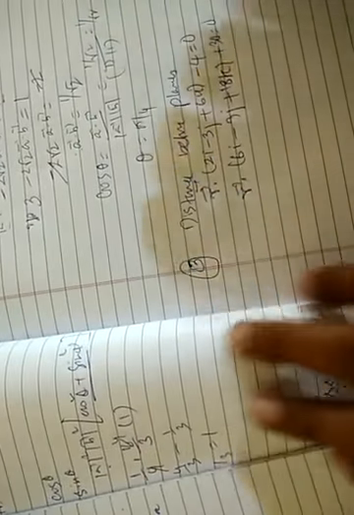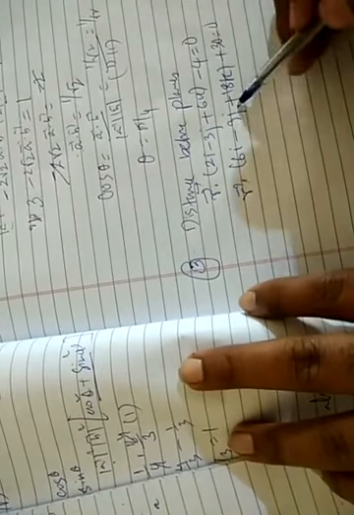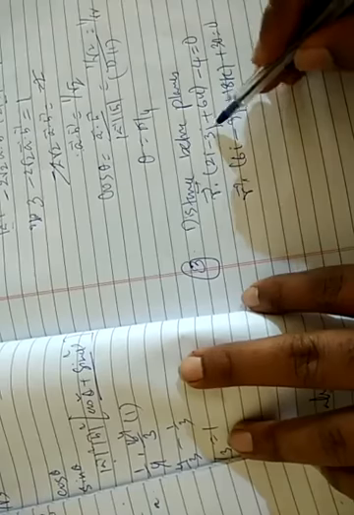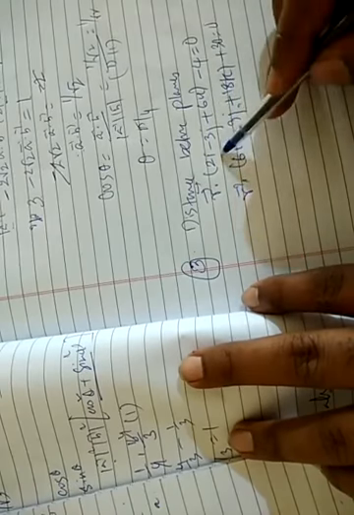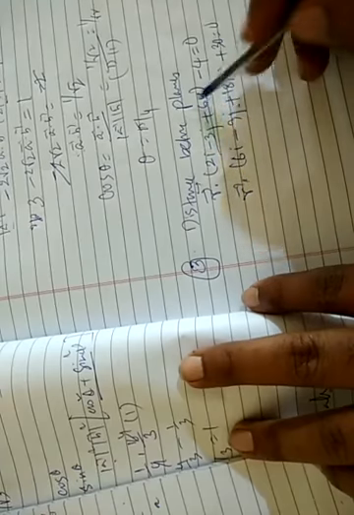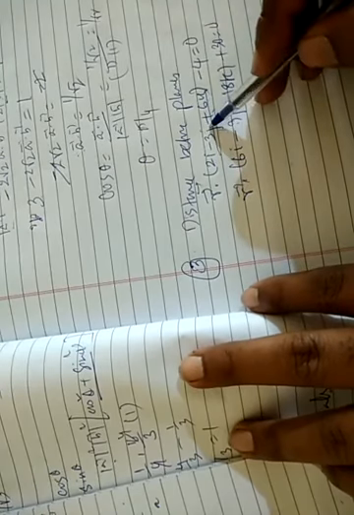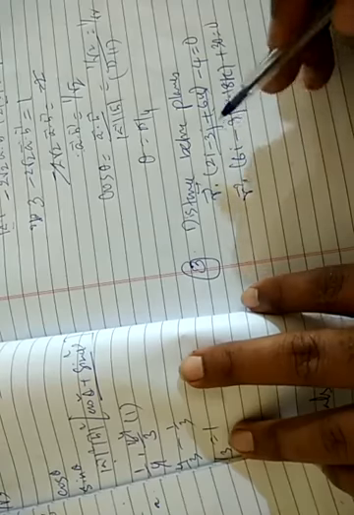Here 2 and 6, 3 and 9, 6 and 18, so the first should be multiplied by 3 so that both are the same. So these two are parallel planes.